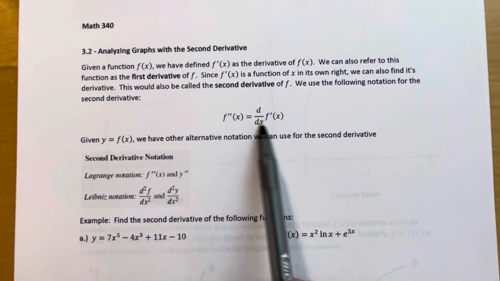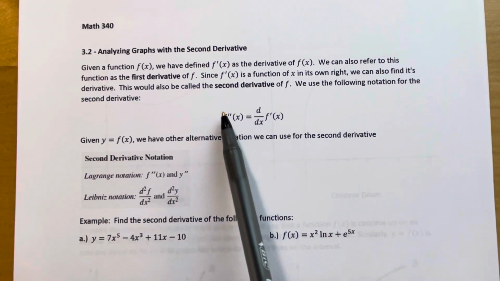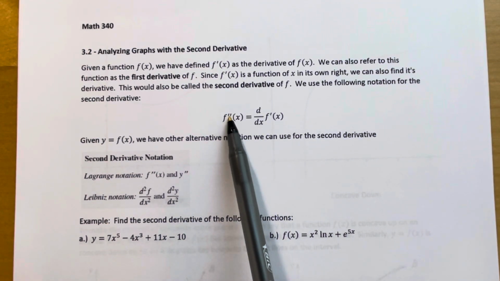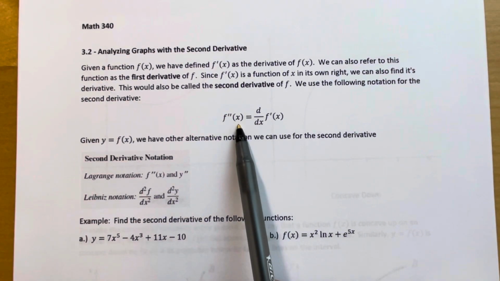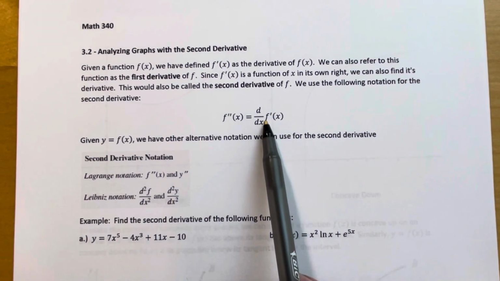Notationally, this describes the definition we just gave. Our second derivative will use the notation f double prime of x. It's got two of those prime symbols. And what it means is the derivative, so d dx, of the first derivative, f prime of x.